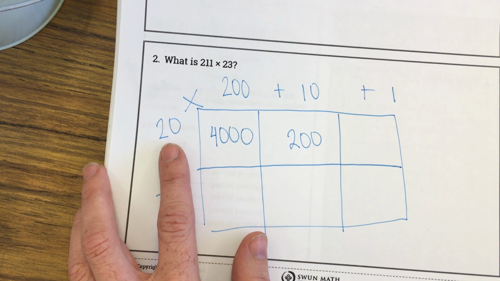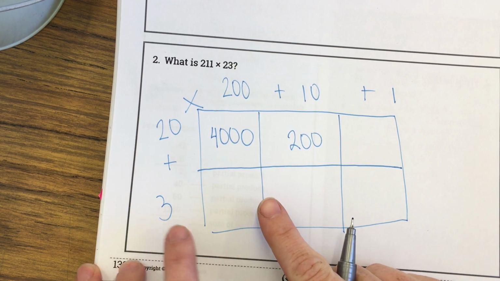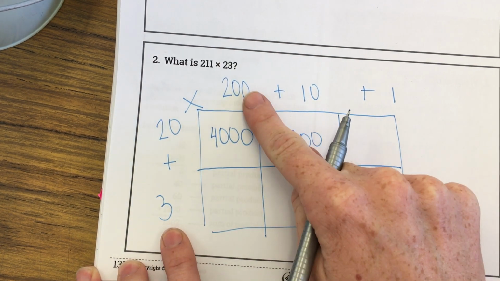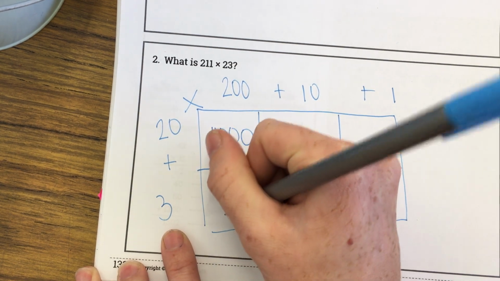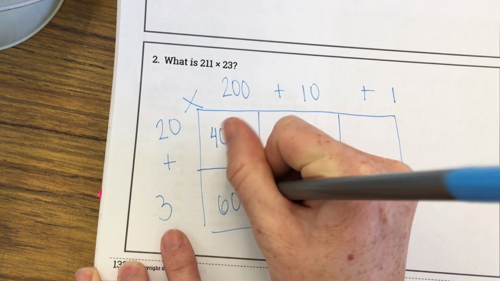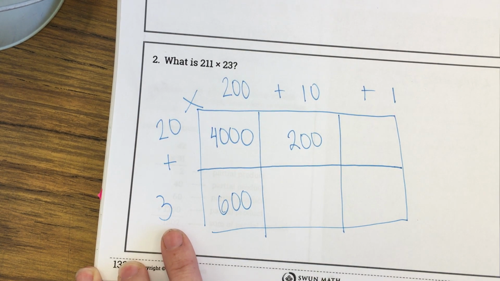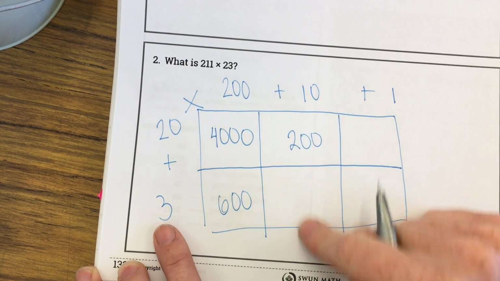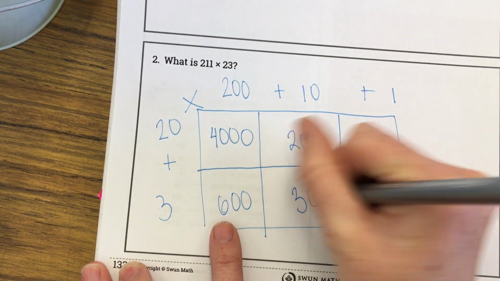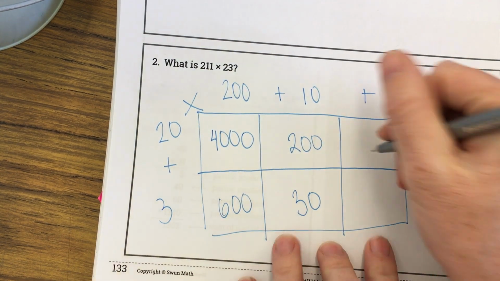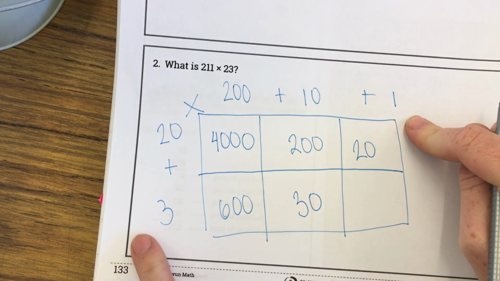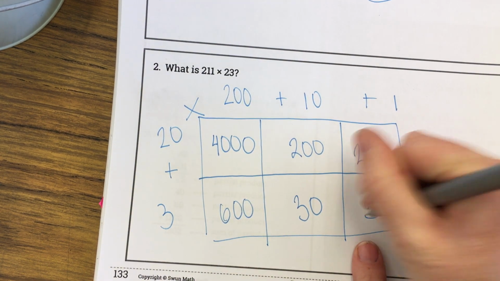And I have 3 times 200, which equals 600. And I have 10 times 3, which is 30. And I have 1 times 20, which is 20, and 1 times 3, which is 3.